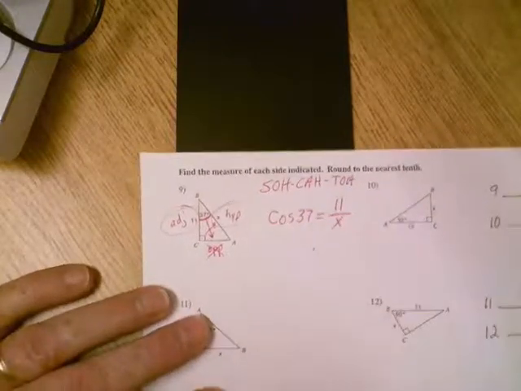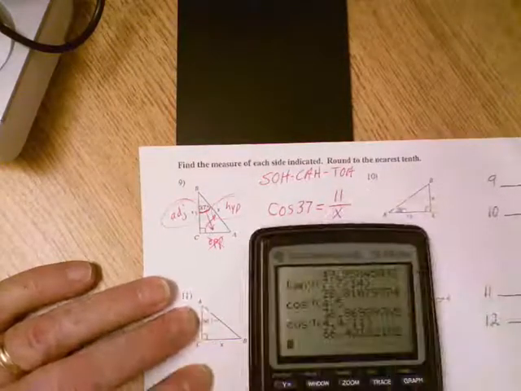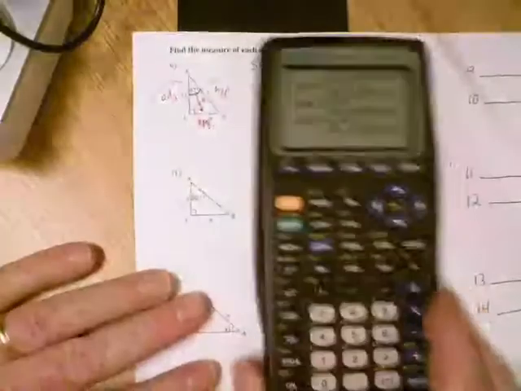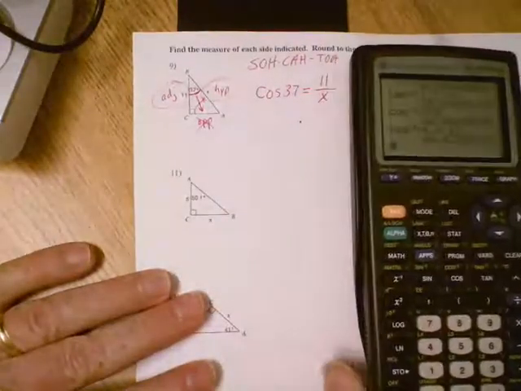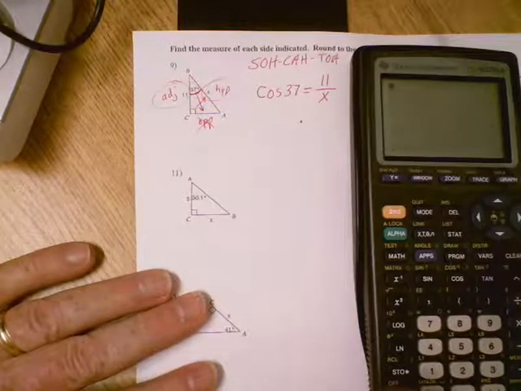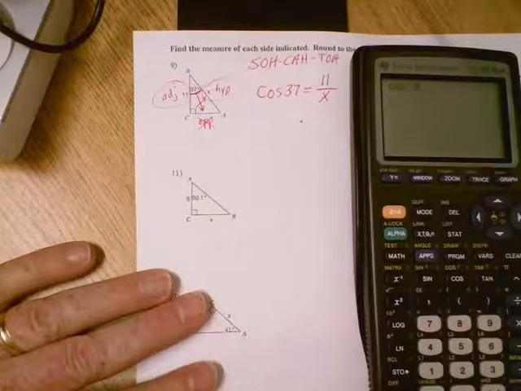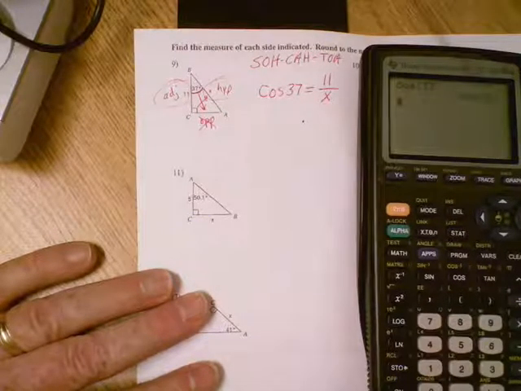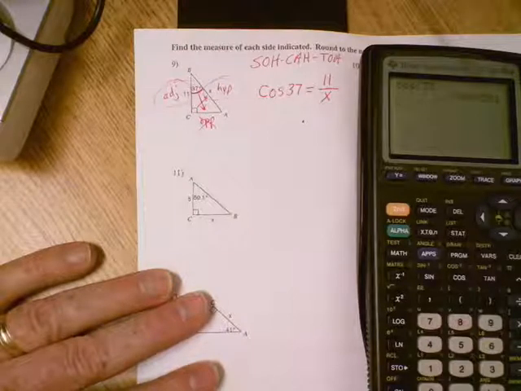First thing we do with these, we grab our calculator and we punch in cosine. Don't hit second. Cosine, and then our angle, which is 37, and it's going to tell us a decimal, 0.7986. So we go out 4 places.